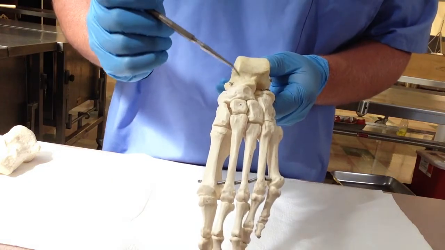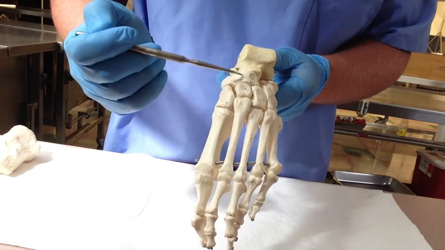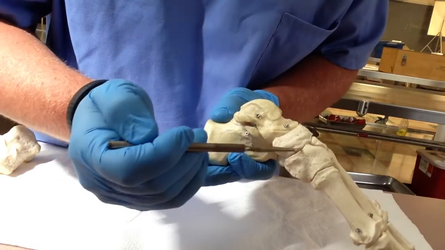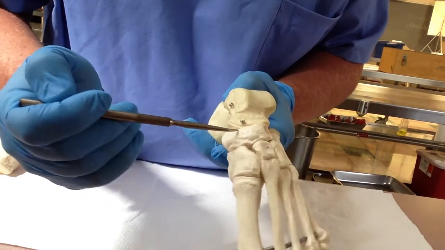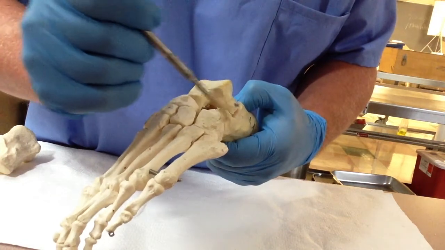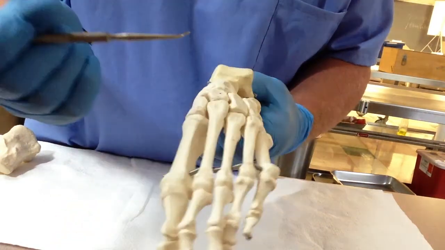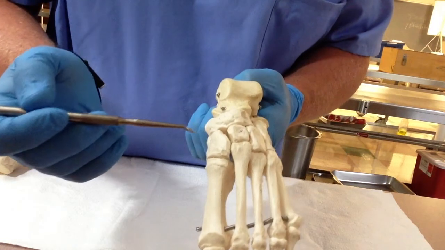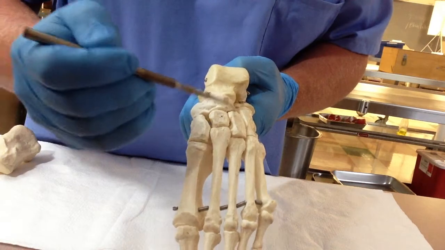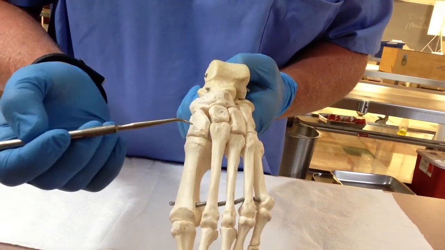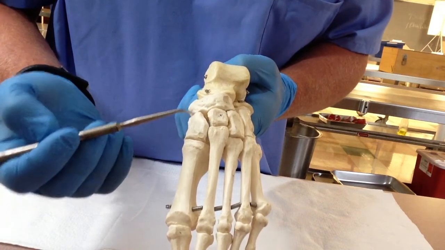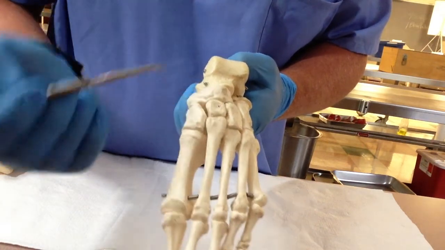Articulating with the talus here on the medial side would be our navicular, and you can see this here. And then we also have the cuboid bone that is articulating now with the calcaneus here. We also have three bones called cuneiforms, and they're named either as the first, second, and third cuneiforms, or you'll see them also referred to as the medial, the intermediate, and the lateral cuneiforms as well.